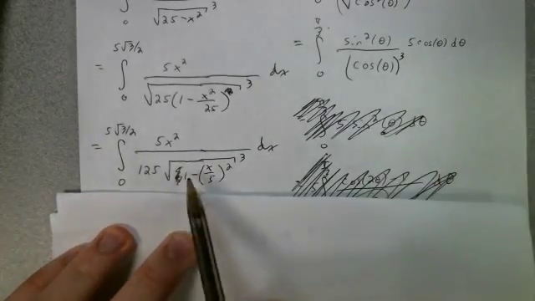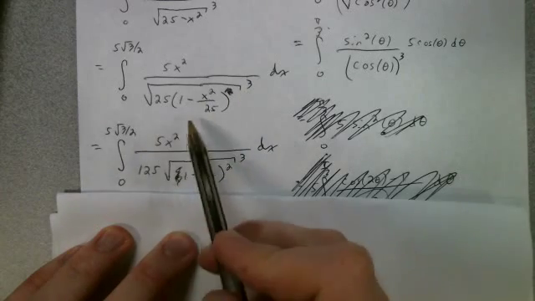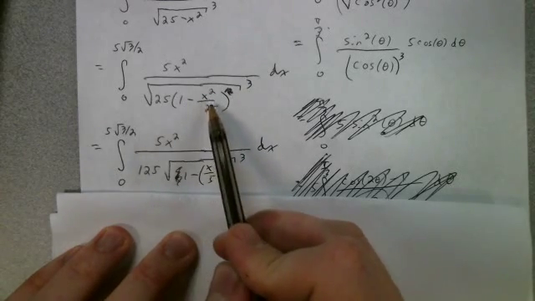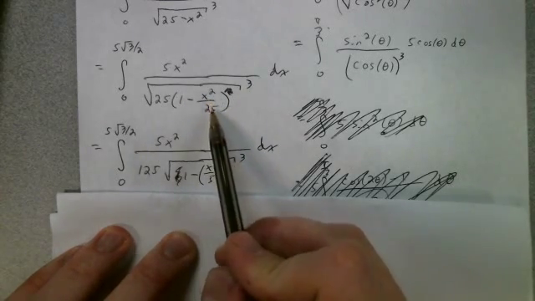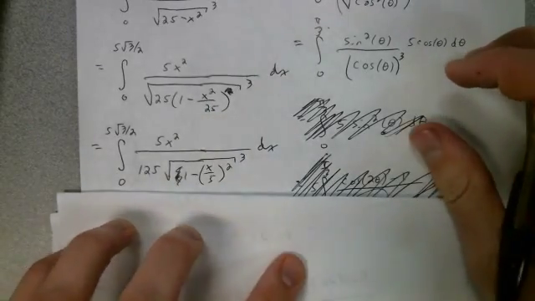So here now is my integral. Square root of 25 is 5, cube it, 125. And over here, I'm going to think about x squared over 25 as x over 5, quantity squared.